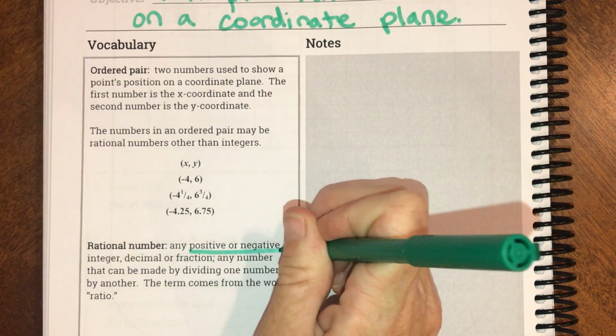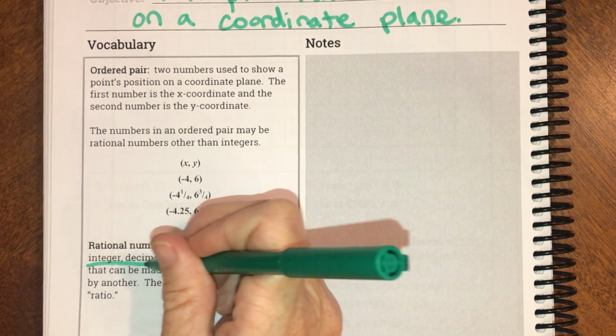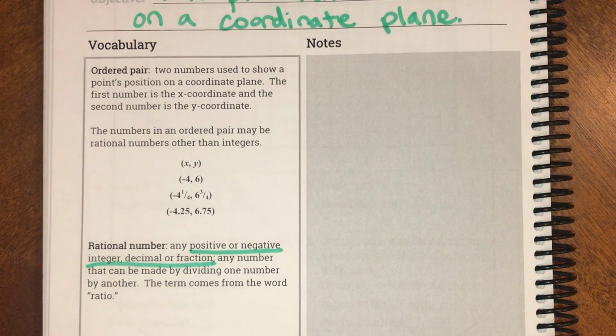So remember, they can be positive or negative, and they're going to be integers, decimals, or fractions. That's going to be the difference. When we've been plotting so far, we've only been plotting whole numbers. Now we're going to be plotting rational numbers, which will include something other than whole numbers.